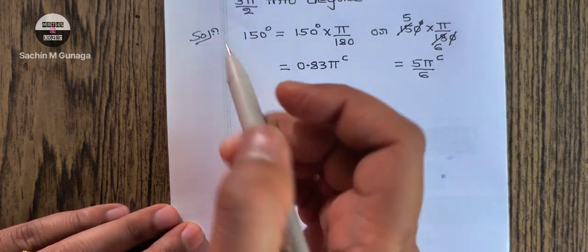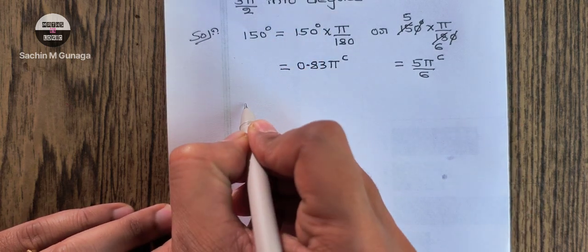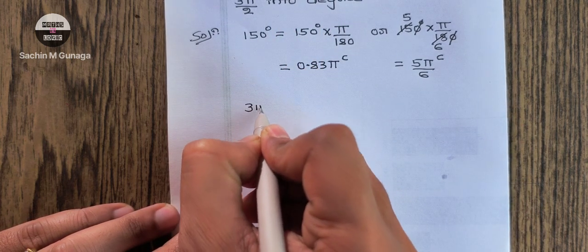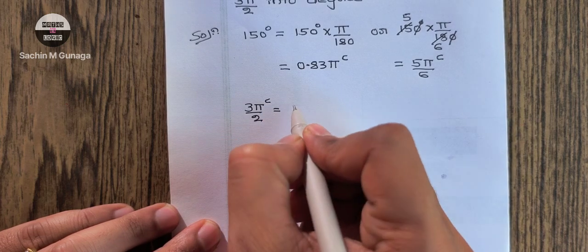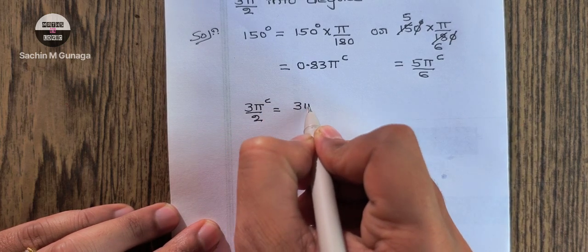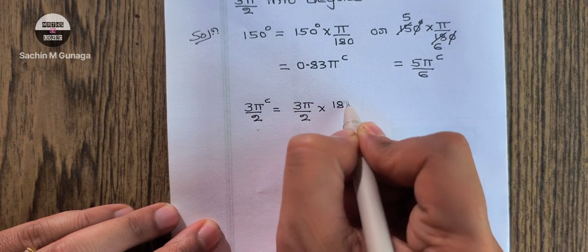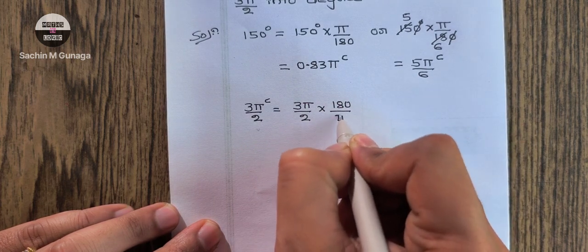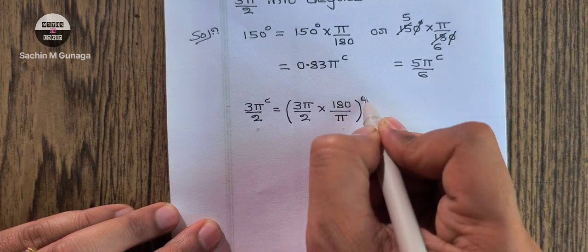So next, 3 pi divided by 2 into degree. If you want to convert 3 pi divided by 2 radian into degree, what we need to do is, for this 3 pi divided by 2 we need to multiply with 180 divided by pi, then automatically this will convert into what here?